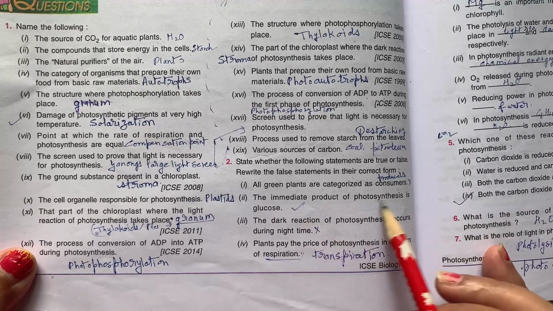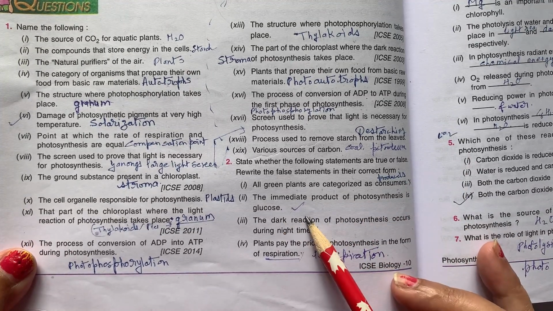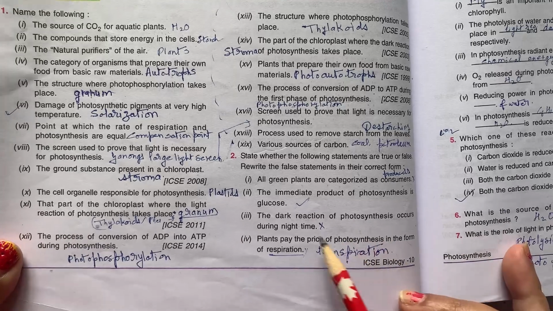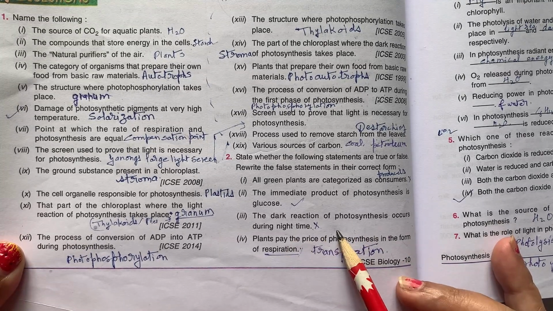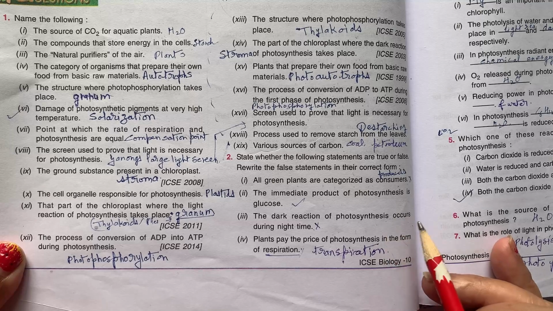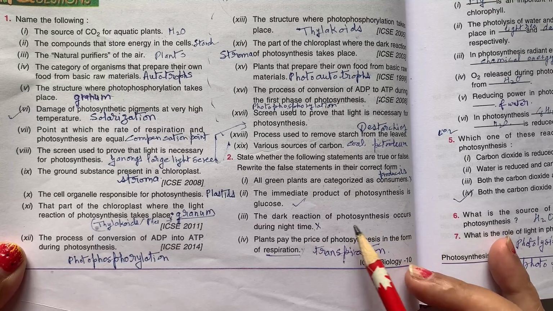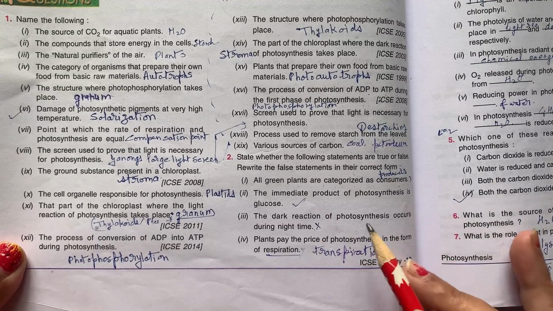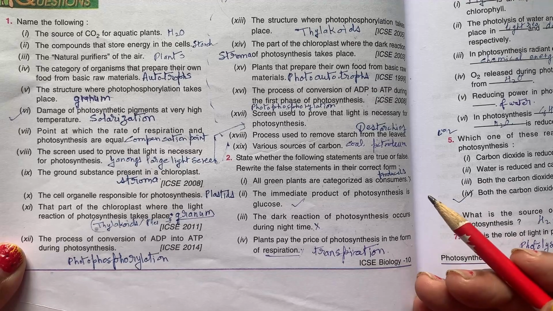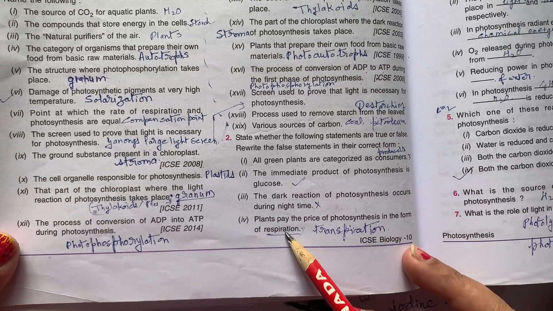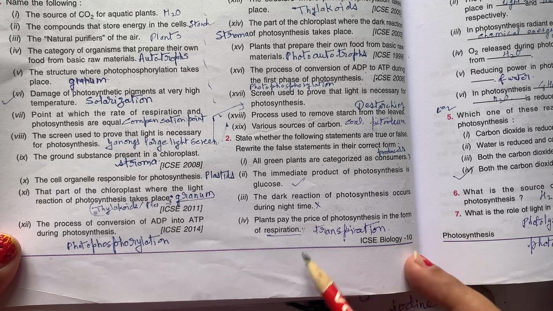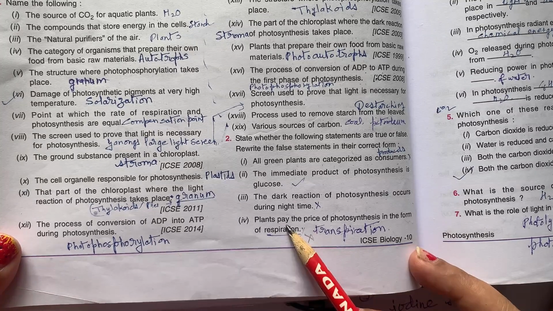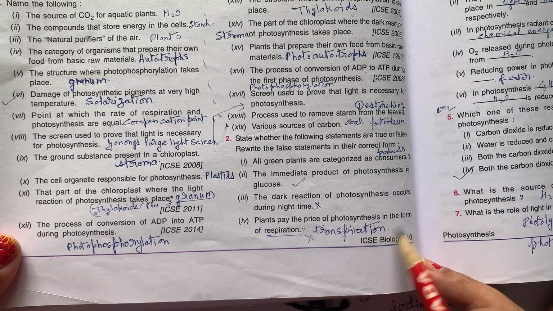The immediate product of photosynthesis is glucose. Yes, it is correct. The dark reaction of photosynthesis occurs during the night time. It is false. The dark reaction occurs immediately after the completion of the light reaction. Plants pay the price of photosynthesis in the form of respiration. It is a false statement. Plants pay the price of photosynthesis in the form of transpiration.